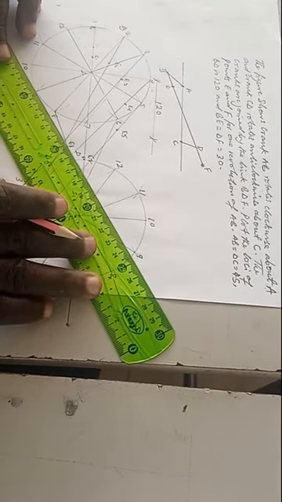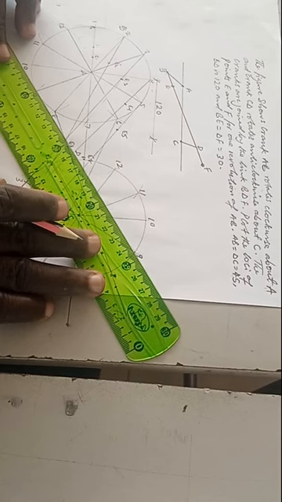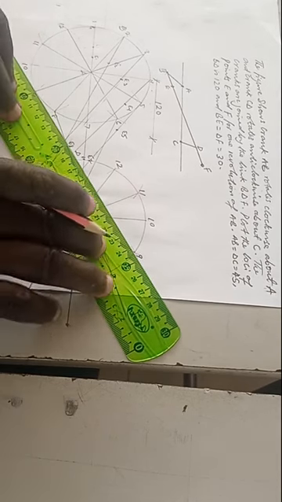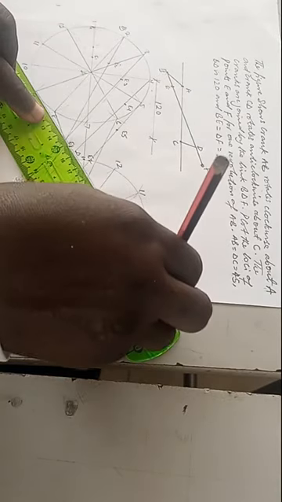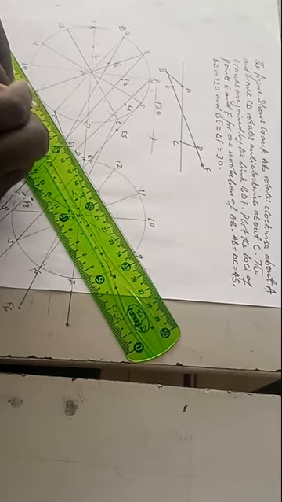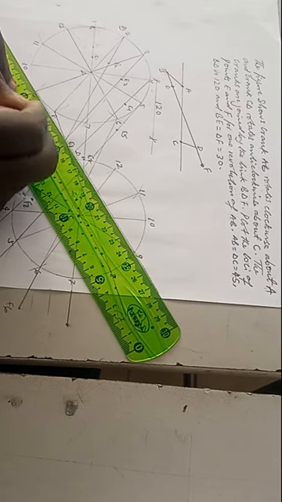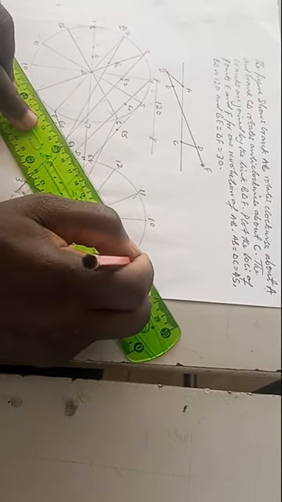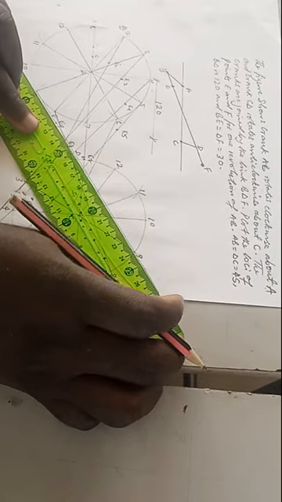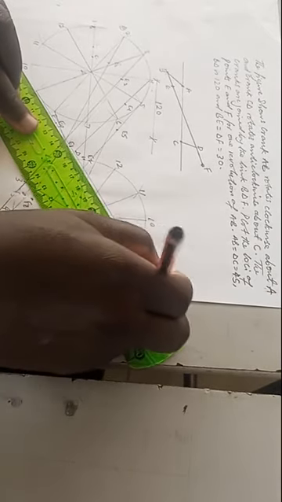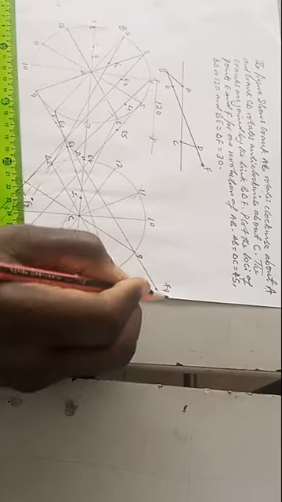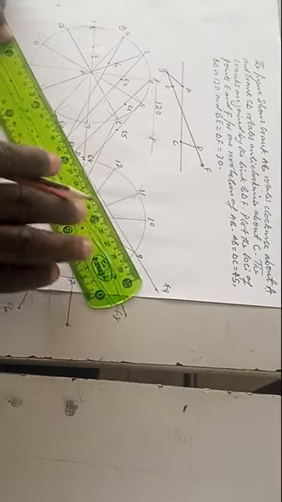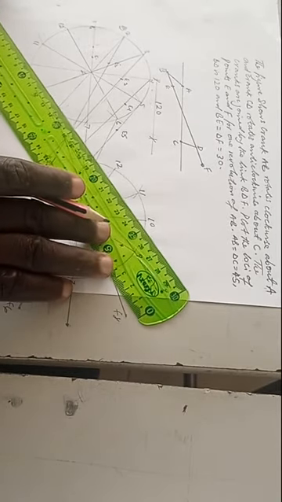9. We roll it and count. For here let's count 30. 1, 2, 3. This is our E9 and F9. Let's count 30. 1, 2, 3. This is my 30. So this is F9. Then 10. 10 to 10.